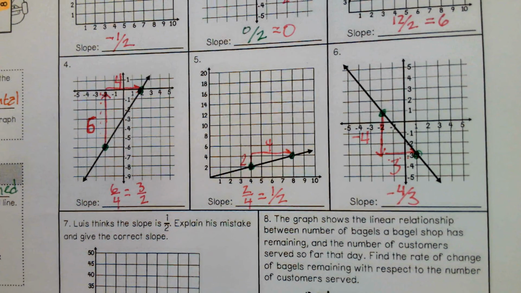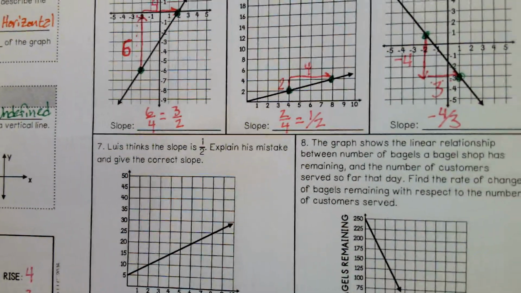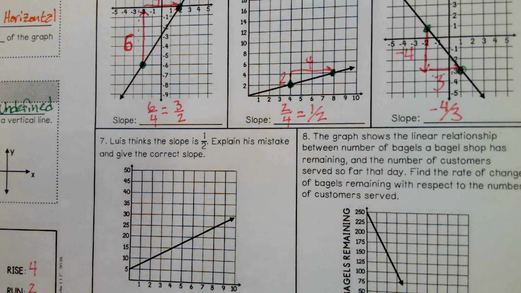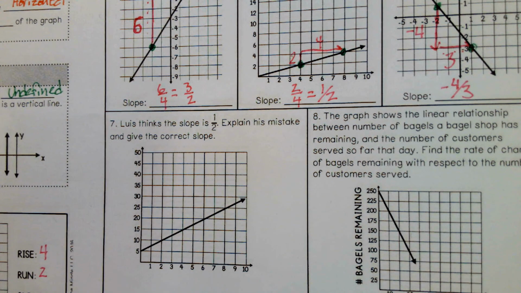All right, let's do the last two. Luis thinks the slope is 1/2. So Luis made a mistake. Let's correct it. Let's figure out what it actually is, and that way we could figure out what he did wrong.